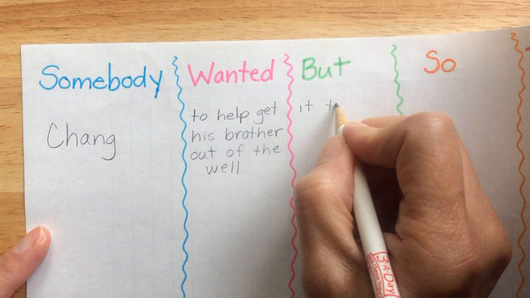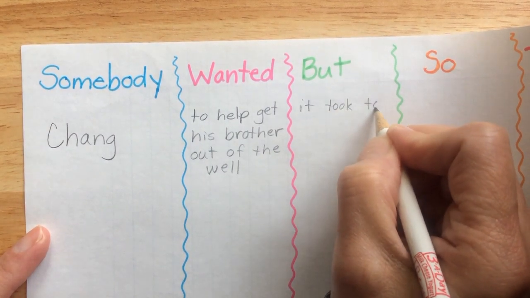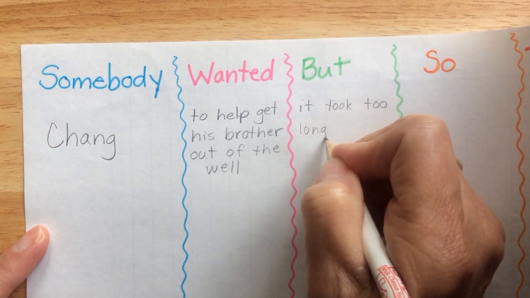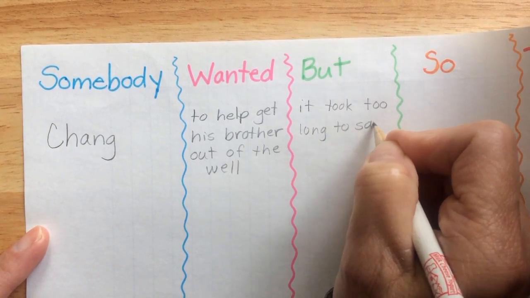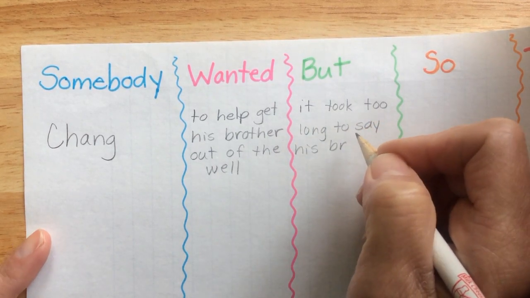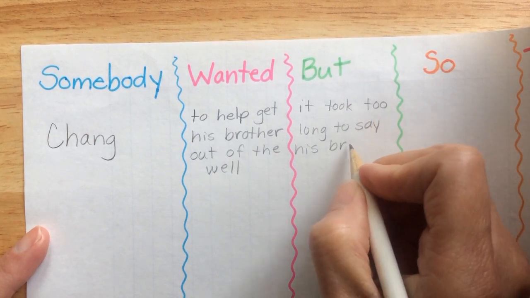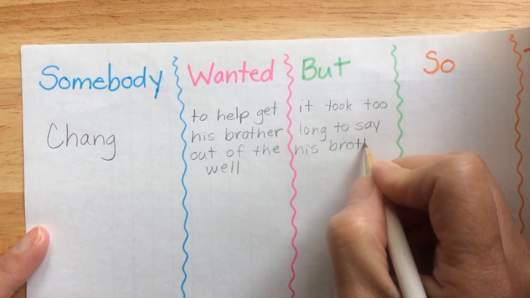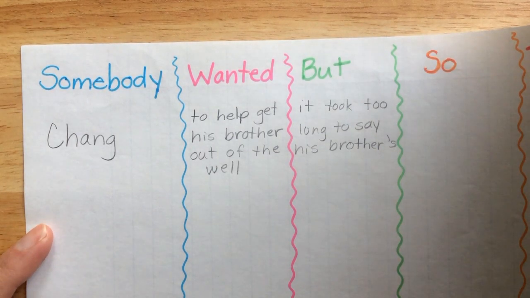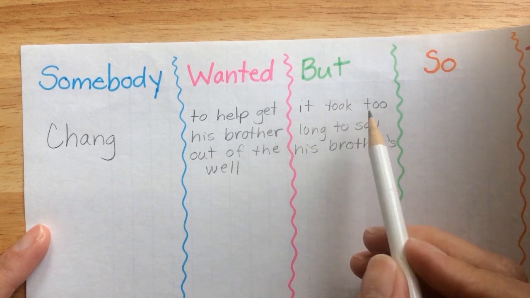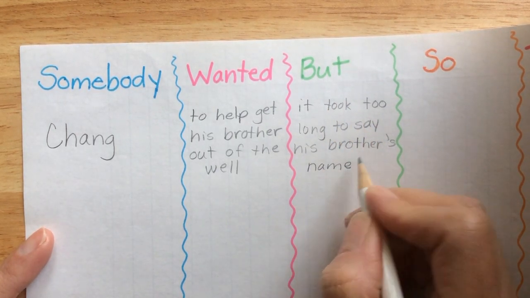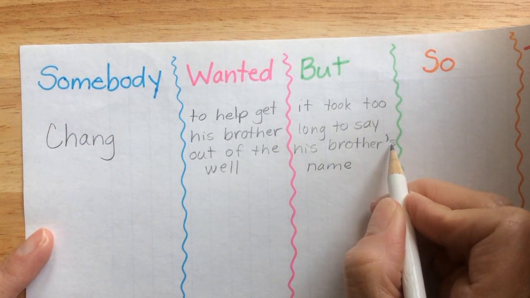It took too long, we're going to put 2 O's, and that's kind of too long to say his, I'm just going to say his brother instead of Tiki Tiki Tembo, No Sarembo, Charibari Ruchi Pip Peri Pembo. Right, it would take me a long time to write that, wouldn't it? Then that wouldn't really be a summary if I used something long in my summary. But it took too long to say his brother's name. Do you see I put an apostrophe before the S? Because his brother owns the name.